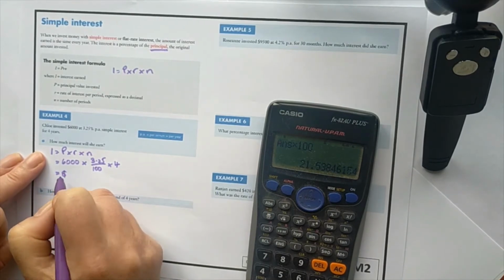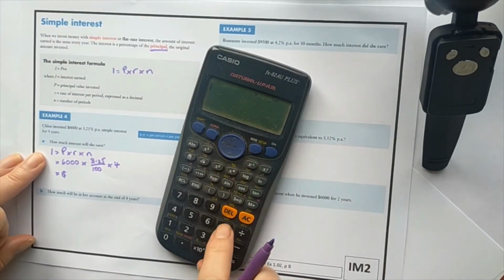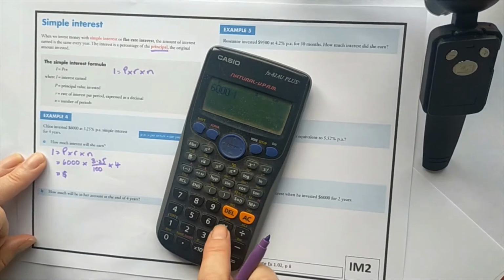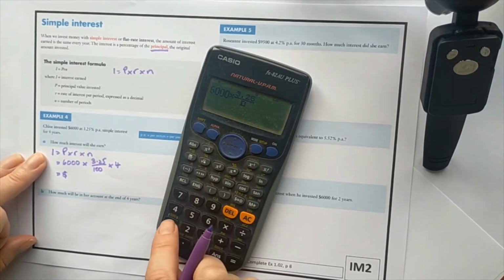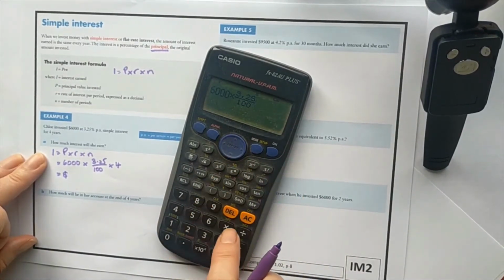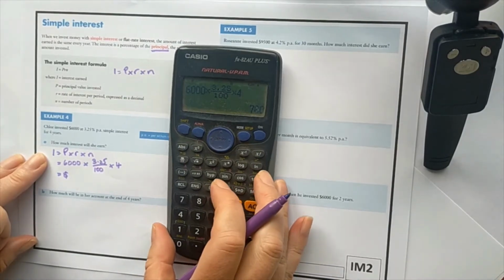Her interest rate is 3.25 over 100, and it is for 4 years, so we times it by 4. You type that in your calculator, and you get $780.